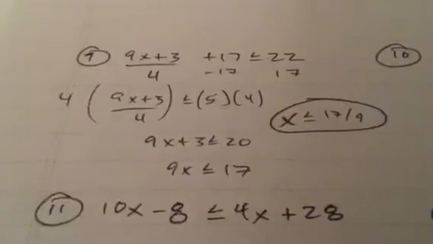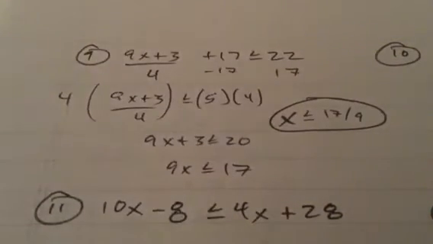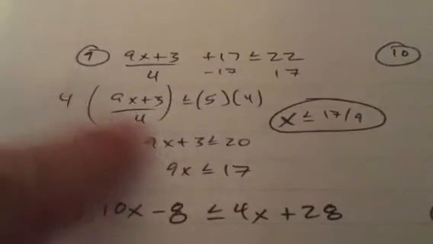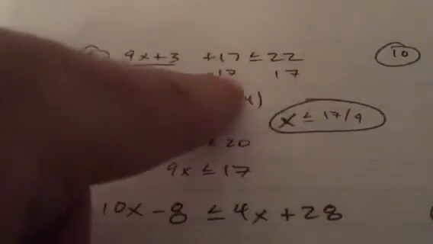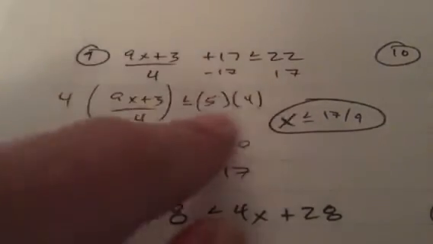On page 11, got quite a few here for help. Page 11, number 9, you got to subtract 17 first. And then I have over 4, so I'm going to multiply both sides by 4. Again, 22 minus 17. It should be minus there.